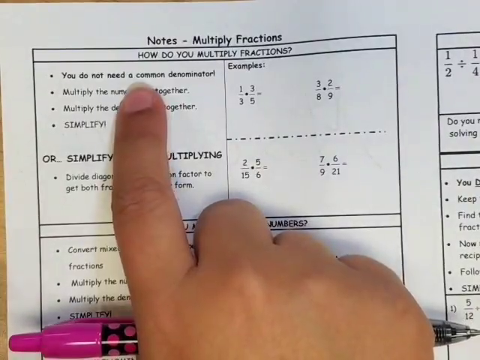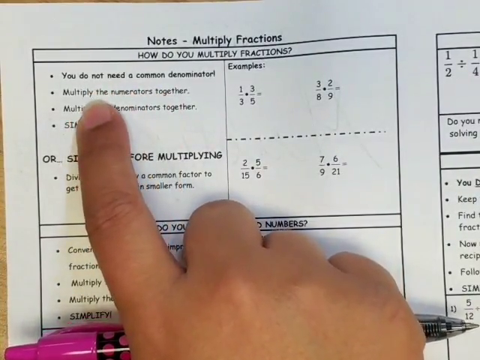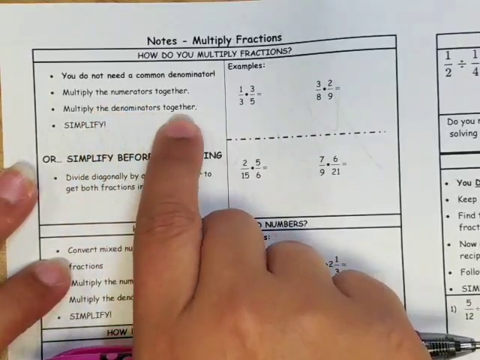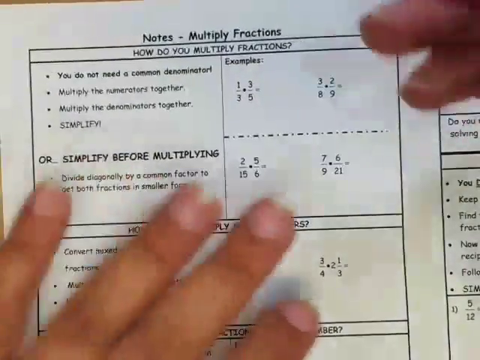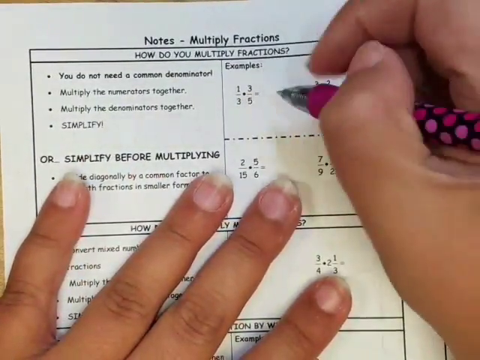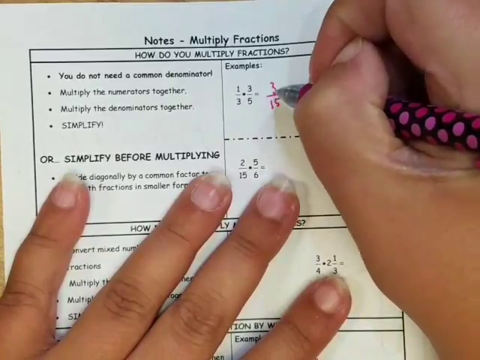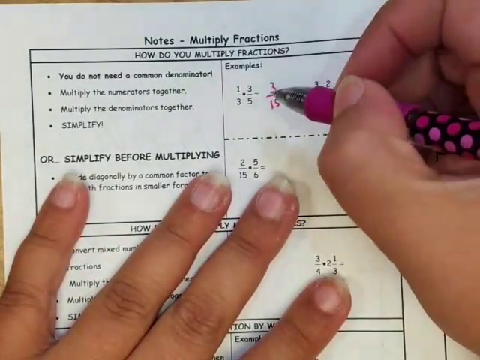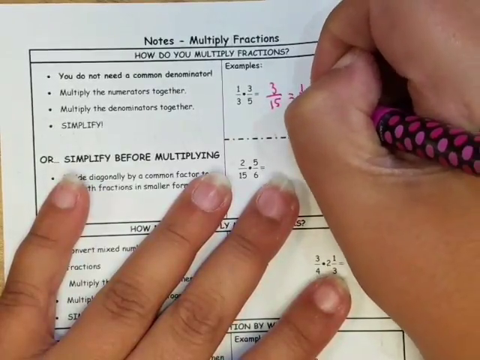So here are some steps with multiplying fractions. You do not need a common denominator. All you're going to do is multiply the numerators together, multiply the denominators together, and then you just simply simplify. So let's go over here and practice some. So 1 times 3 is 3, 3 times 5 is 15, and 3/15 can be simplified because they both have a factor of 3, and this results in 1/5.